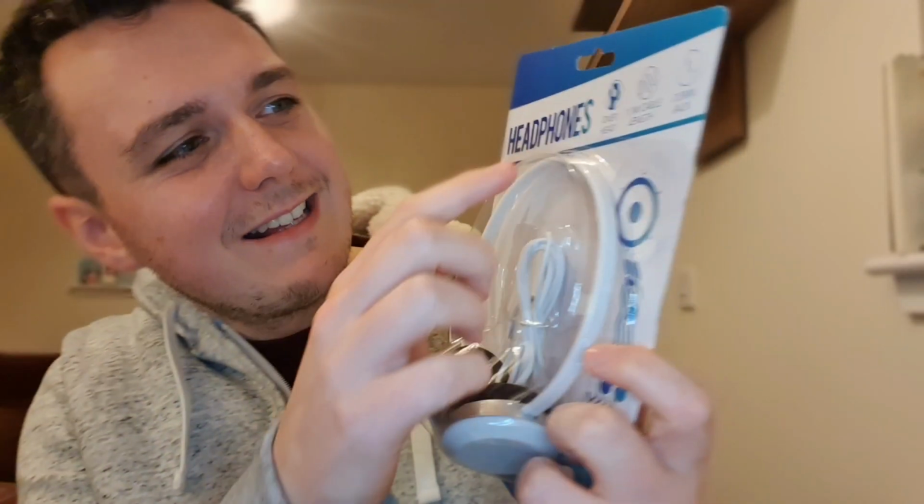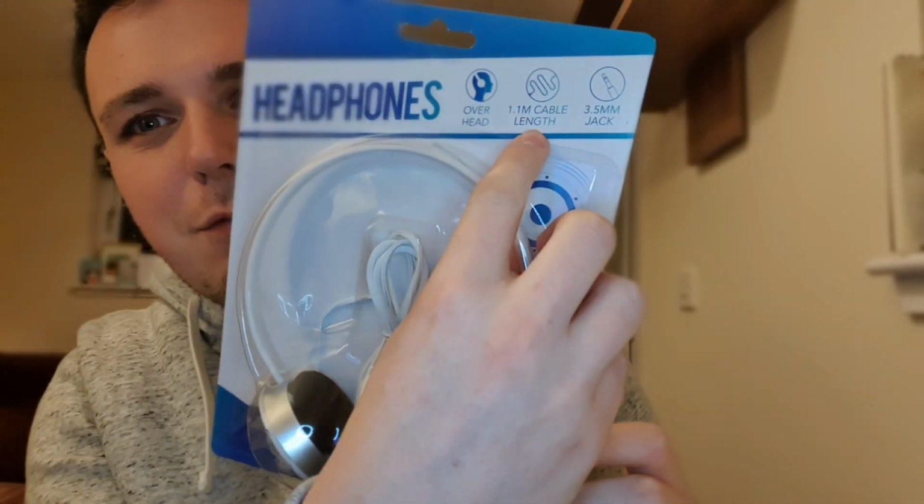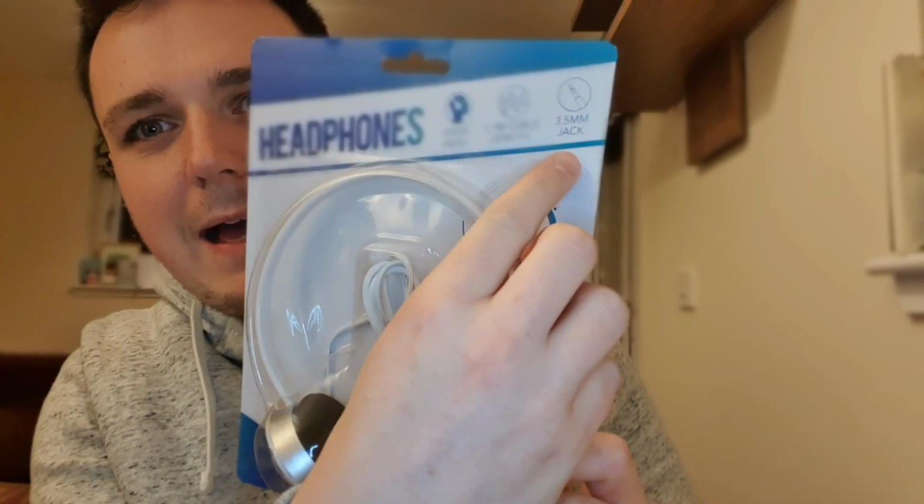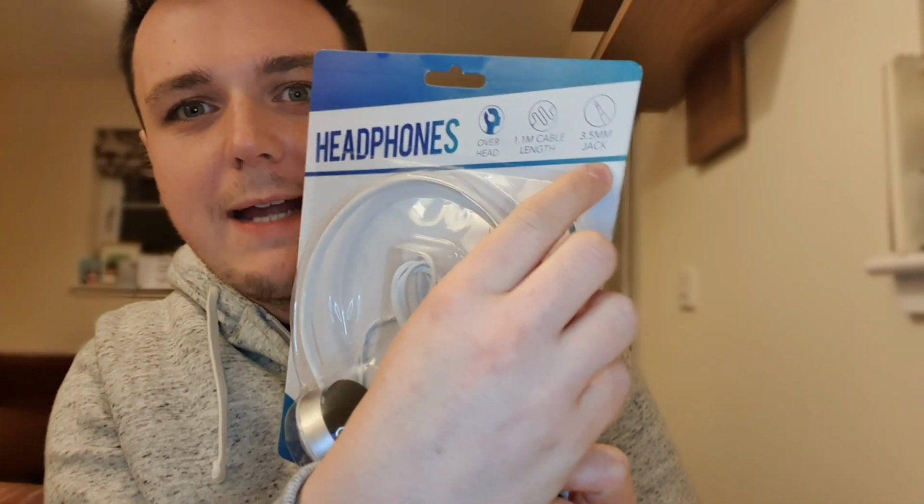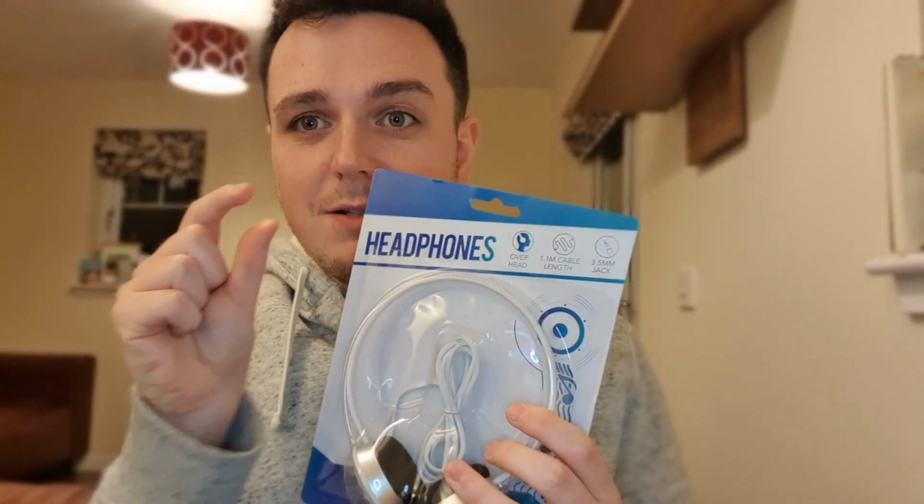Here we go. We can also look at concepts of measurement, so again the scales, or we can look at these headphones here. I've picked these up for my class and they've just fit in perfectly with today's video. They've got a cable length of 1.1 meters and they use a 3.5 millimeter jack. So you've got concepts from meters all the way down to millimeters. The decimal point is in there as well, so you can talk about both of those things.